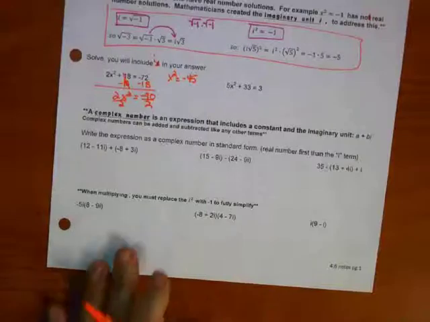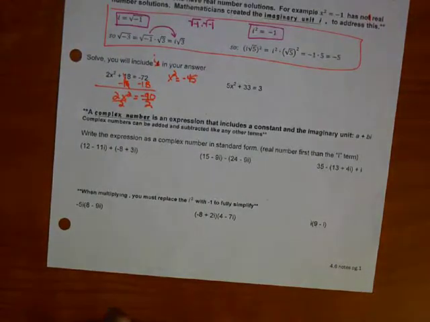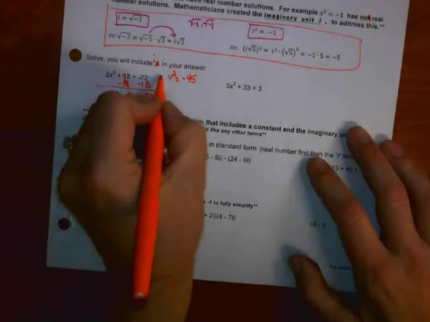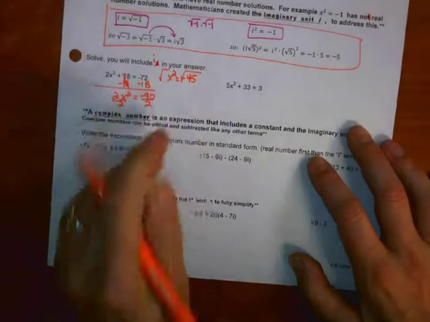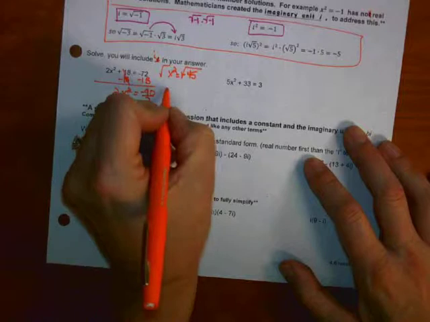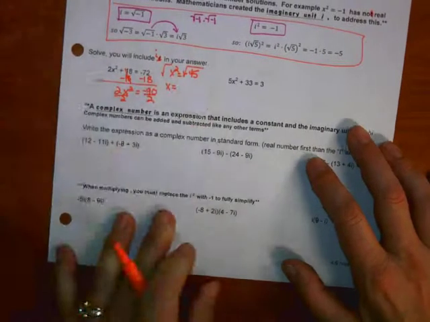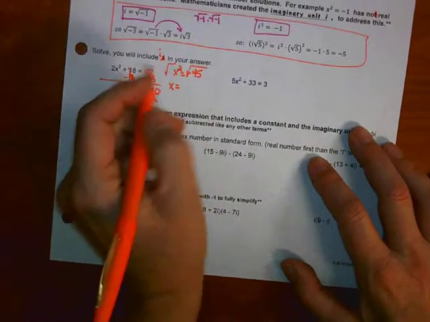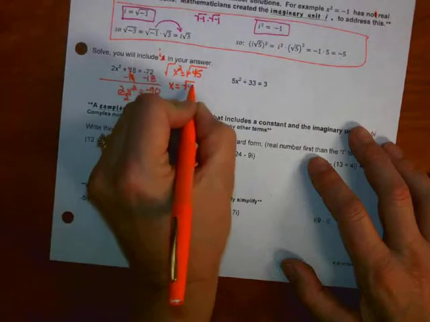Got a problem. Can't take the square root of negative 45. But now I can, because I know about imaginary numbers. So I'm going to take the square root of both sides. This cancels this out, so I have x. But I can't take the square root of a negative, but I can write it like this.